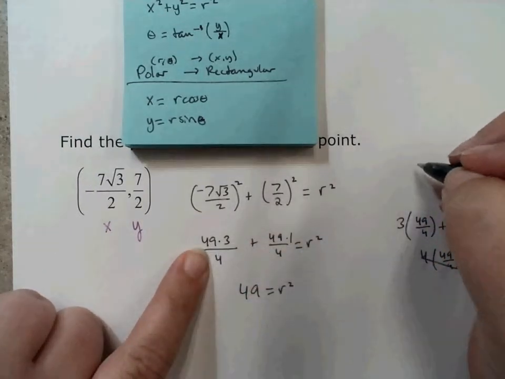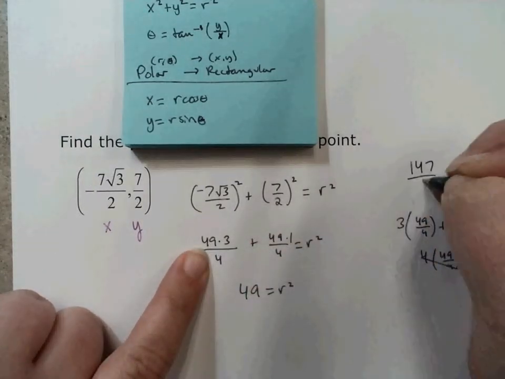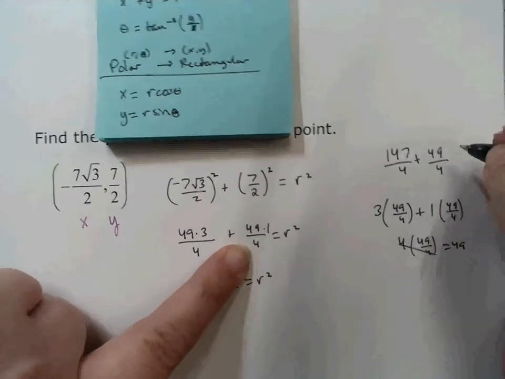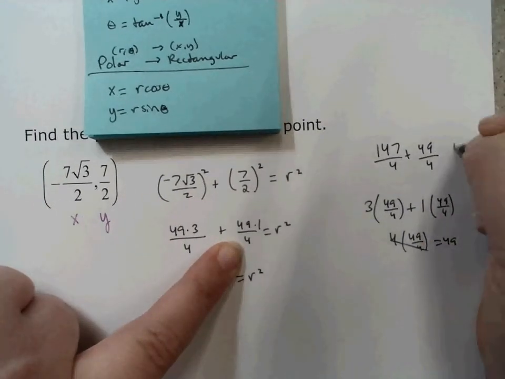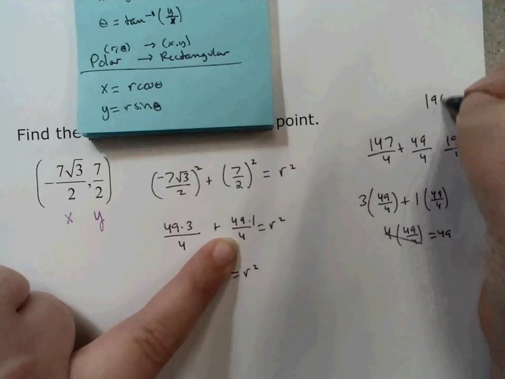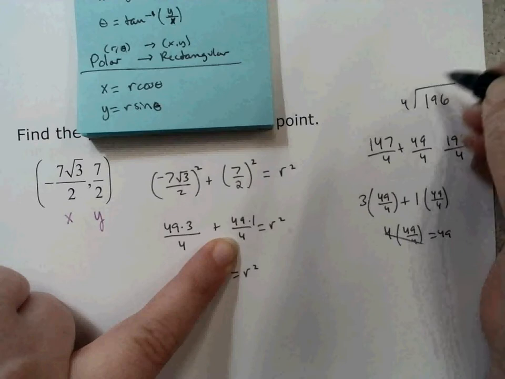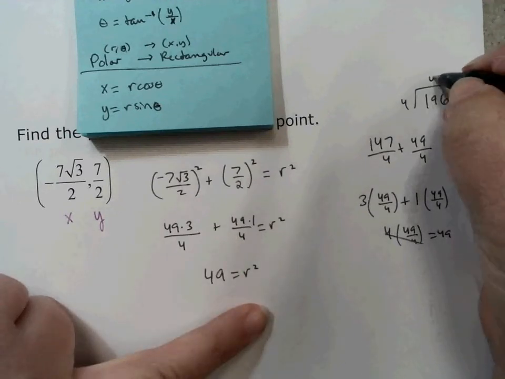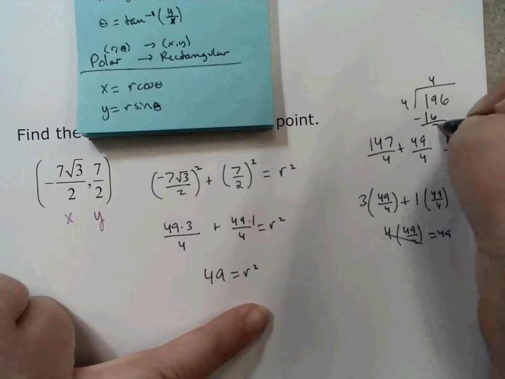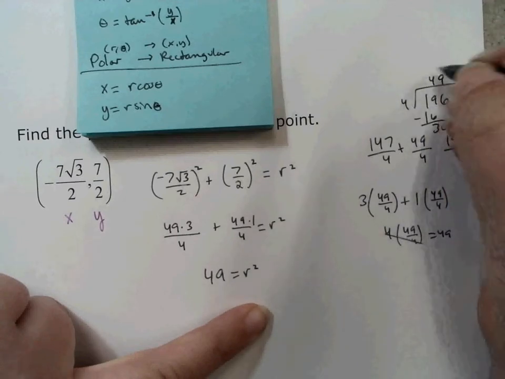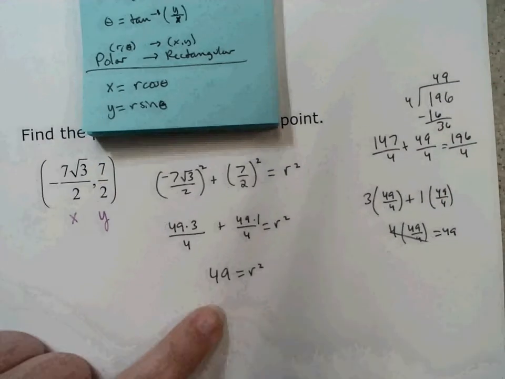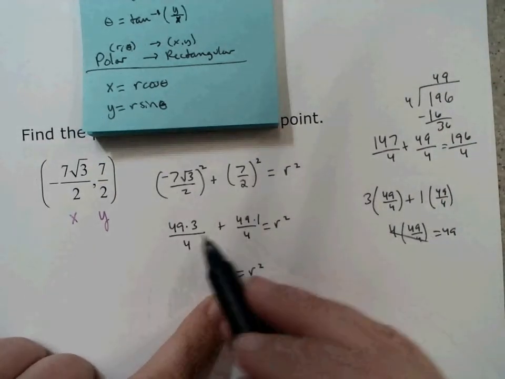If you worked it out, 3 times 40 is 120 plus 27, so that's 147 fourths plus 49 fourths. 147 plus 49 would be 196 divided by 4. 4 goes into 19, let's see, 4 times 4 is 16. Subtract, and 36. 4 goes into 36 9 times. So there you go, 196 fourths is 49.